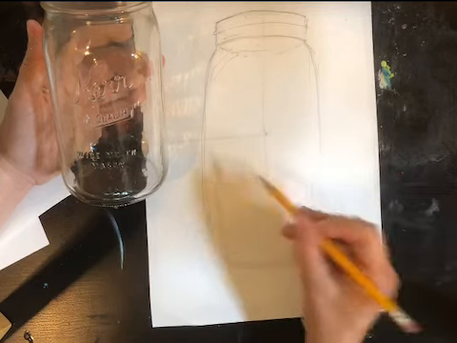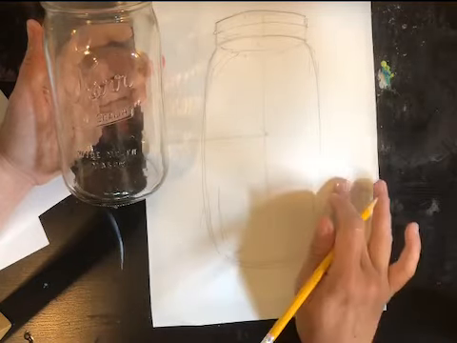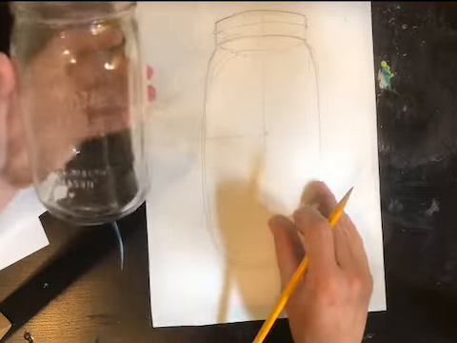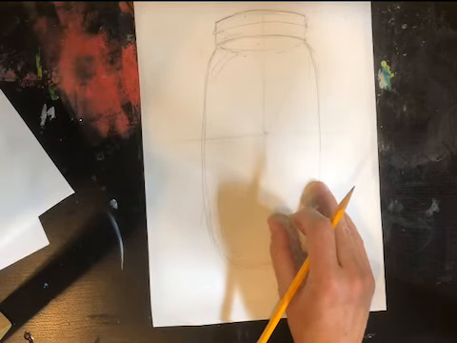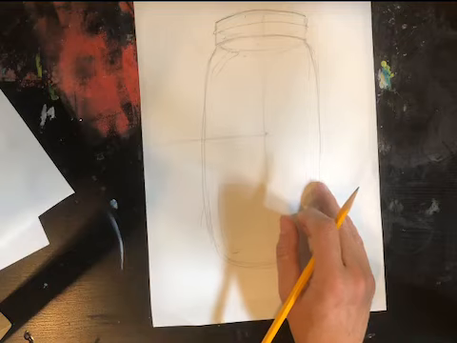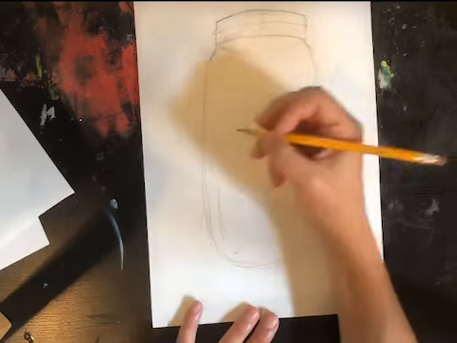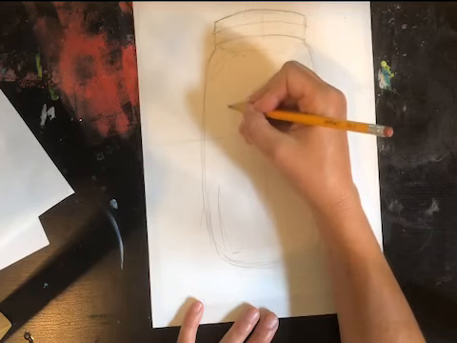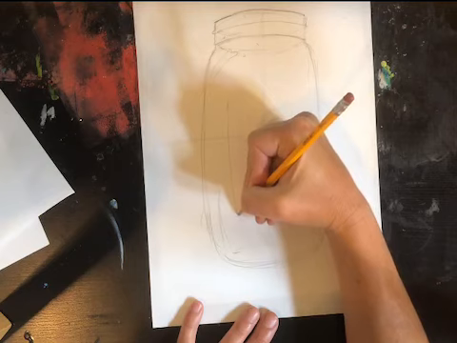All right. Okay. So now that I have the basic outline of my mason jar, my suggestion is to go find a photo of a tree that you like, or a tree or an object that you are going to be drawing. So I would find a tree and start drawing it.